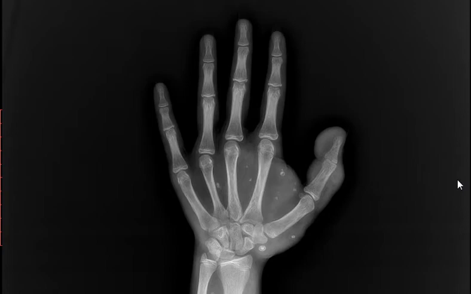Multiple calcific spots of different size. What's the unique feature of these calcific spots? Describe them. What do they look like? They're rounded. Yes, rounded. They have central lucency, if you look carefully. Like here, lucency here. And echogenic rim. No, not echogenic in X-ray. You say hyperdense. You don't say echogenic, this is an ultrasound.